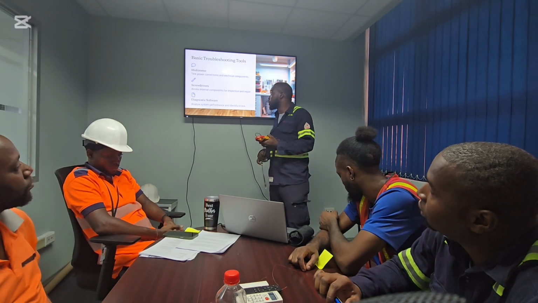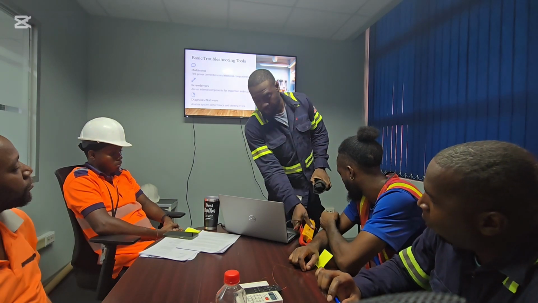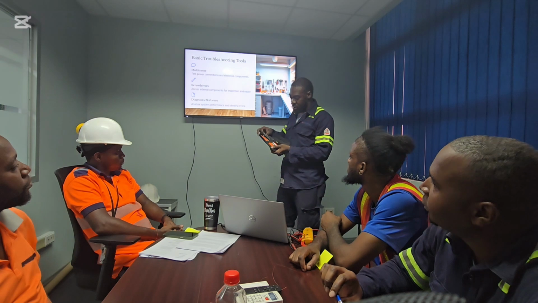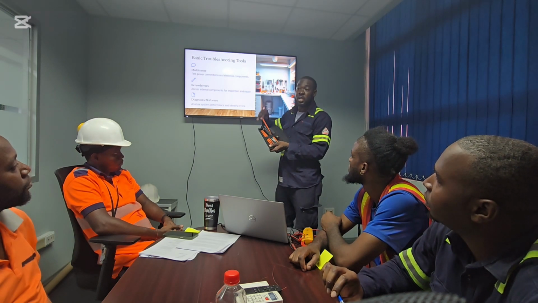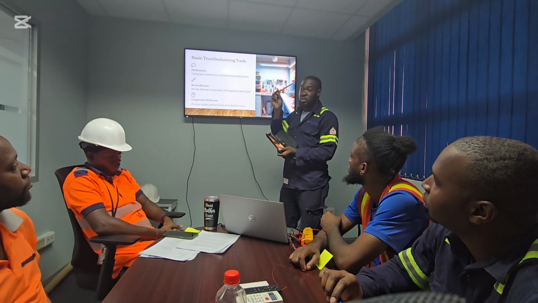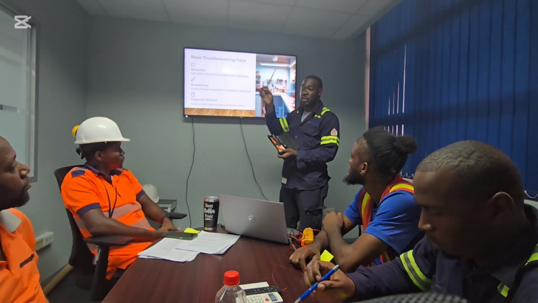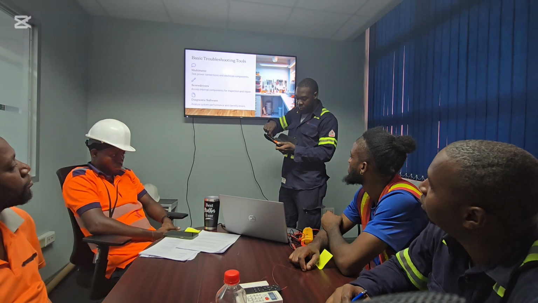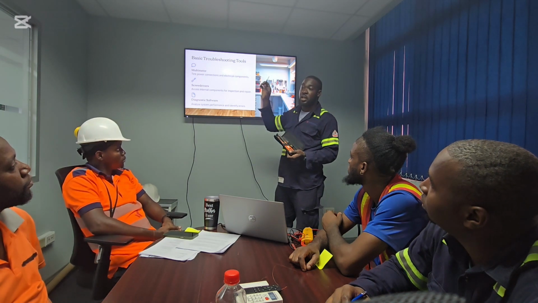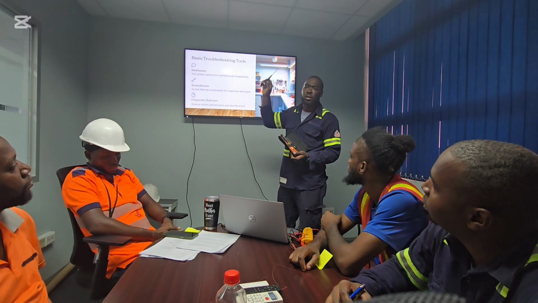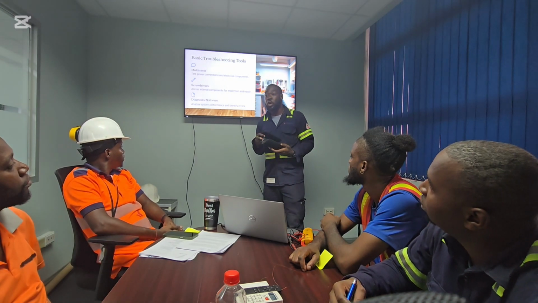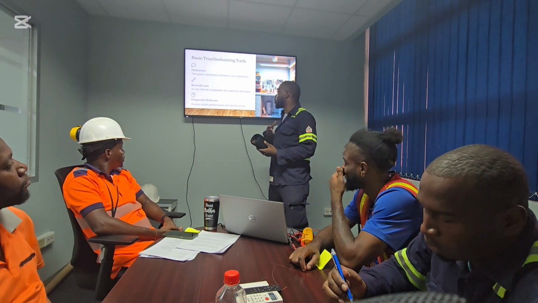A simple tool like a screwdriver is very, very helpful. Now, you have different types of screwdrivers. These screwdrivers are electrical screwdrivers, so they're insulated. These are mainly used when working on electrical systems or components. And you also have terminals. These are used when you're working on smaller components. So it all depends on what you're working on. You would select the desired tool.